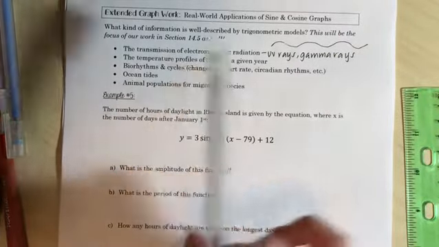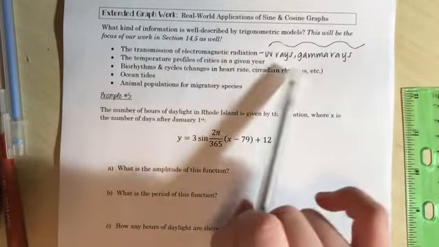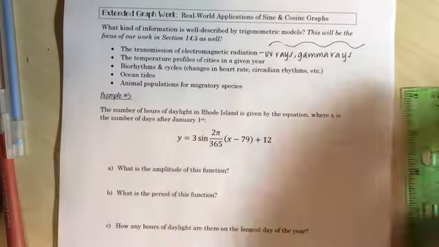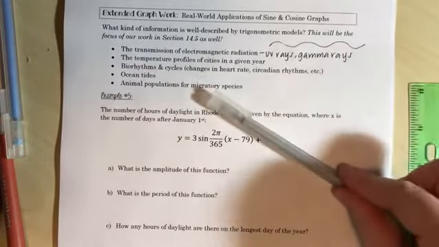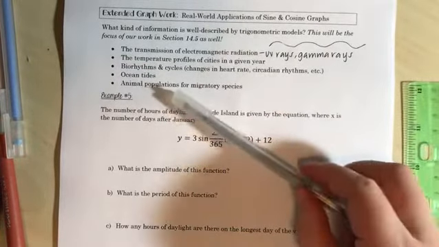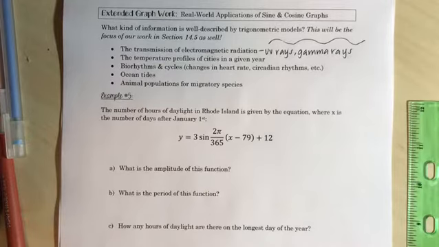Biorhythms and cycles, so the way our heart rate changes during the day, our circadian rhythms of sleeping, that's all modeled by trig functions. Ocean tides, so ocean tides reaching a high tide and a low tide, that's a trig function. And then animal population, so some animals will migrate, which means there's a high population at one time and a low population at another. That's a trig function too.